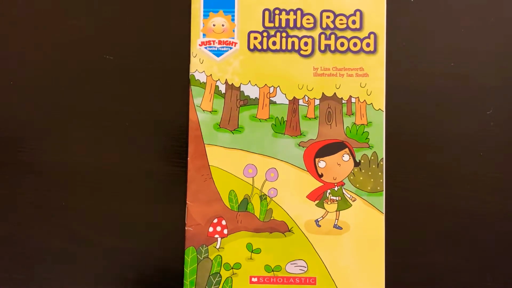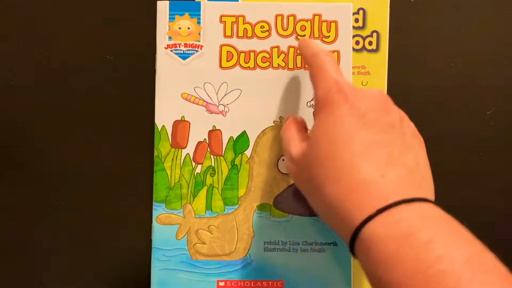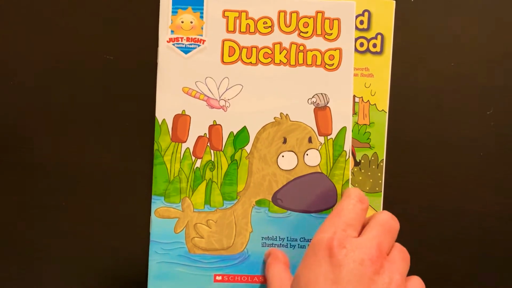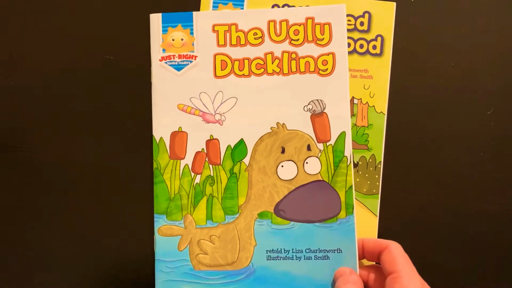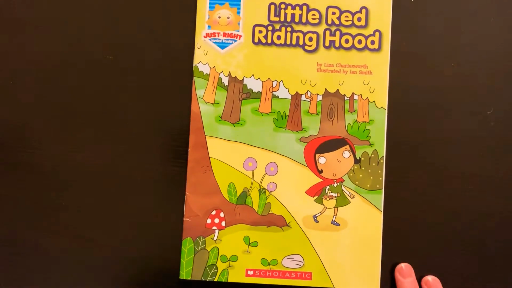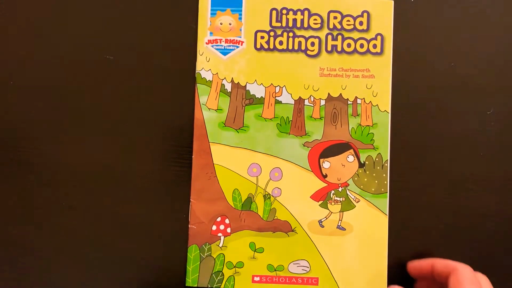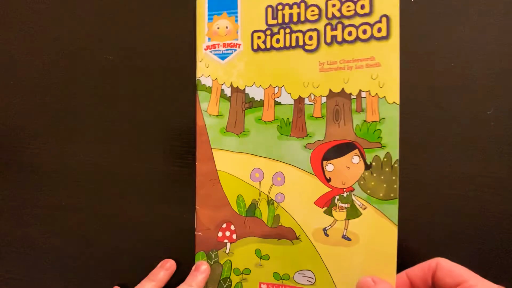Because when we retell stories, different authors might change little parts to make them different or make them in a way that they want to see them done. Some old fairy tales, for example, this one, The Ugly Duckling, I don't like that name, and they call him ugly the whole time. So I, as an author, if I rewrote this, I might go back and choose a different word or say it in a different way. And that's what these authors do. So in this story, let's go through and preview a little bit, do a little picture walk, and then we're going to go over some of the words we're going to see inside.